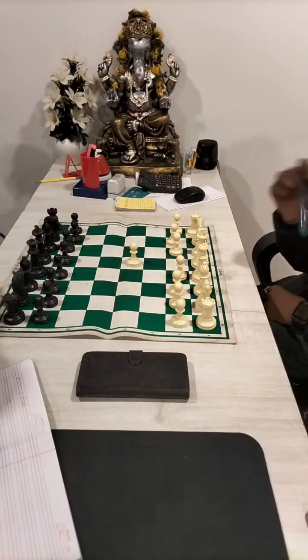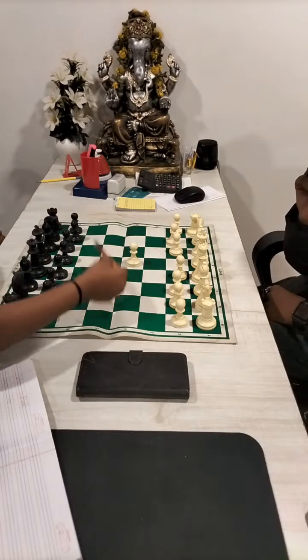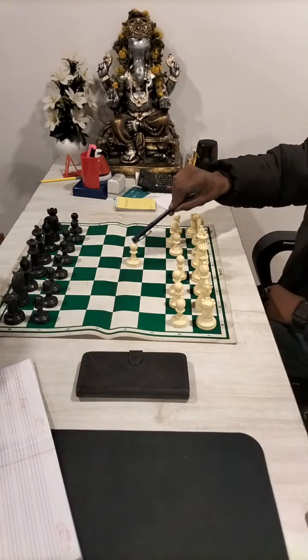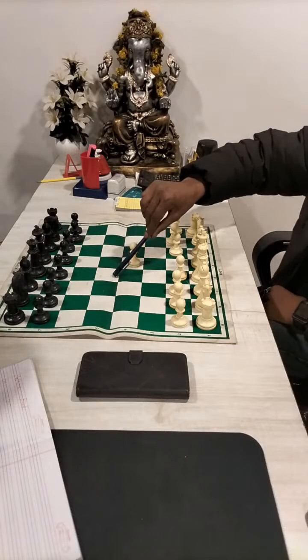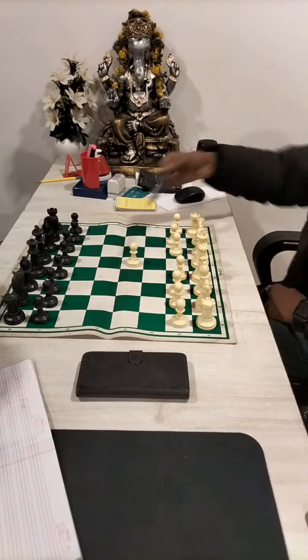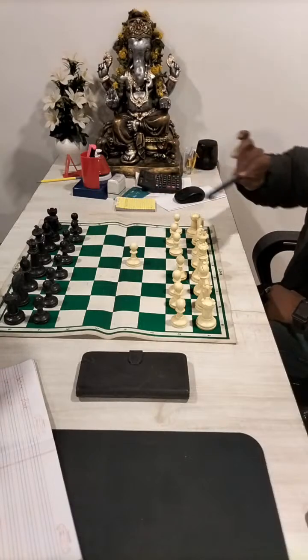No. Why? Because the pawn cannot take it. Correct. Now, this pawn is not controlling this square. It is controlling this square and this square. Generally, you think we include this also, but this is not controlling.